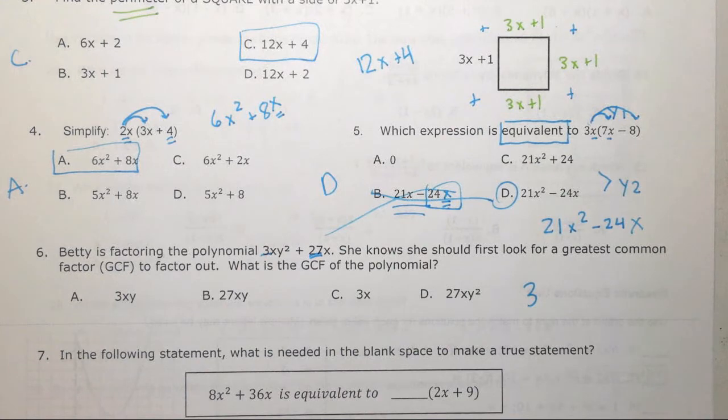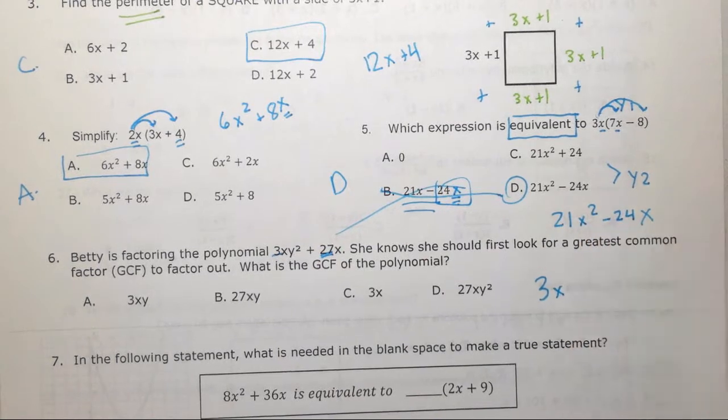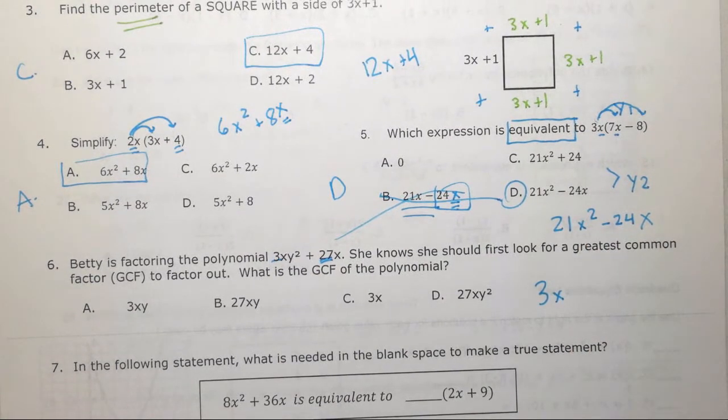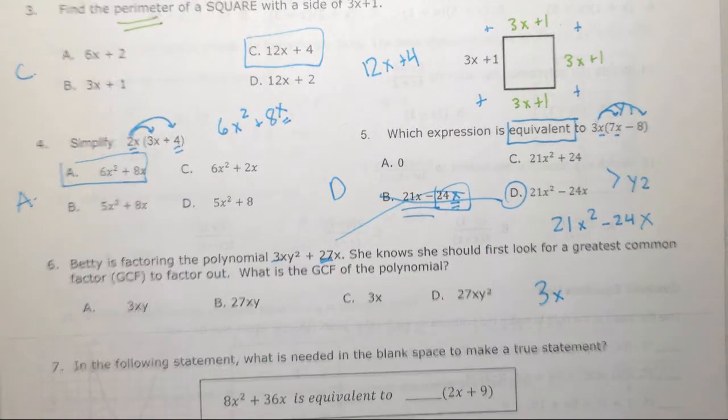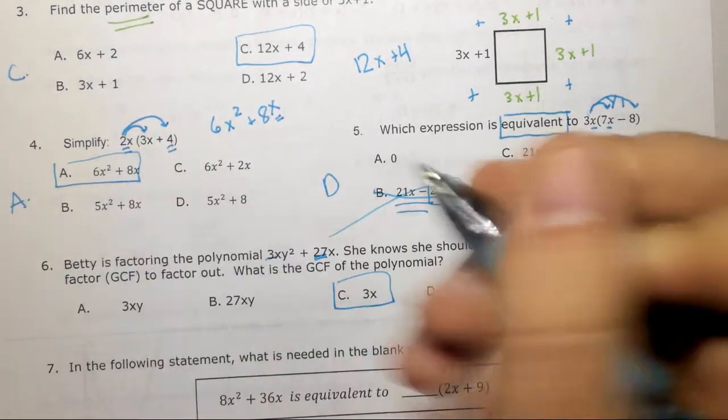Well, now I have to look at my variables. Looking at my variables, what do they all share? What do they have in common? Well, they have an x in common. Do they have a y in common? No, they do not have a y in common, so I can't pull that out. So my GCF is 3x. So C.